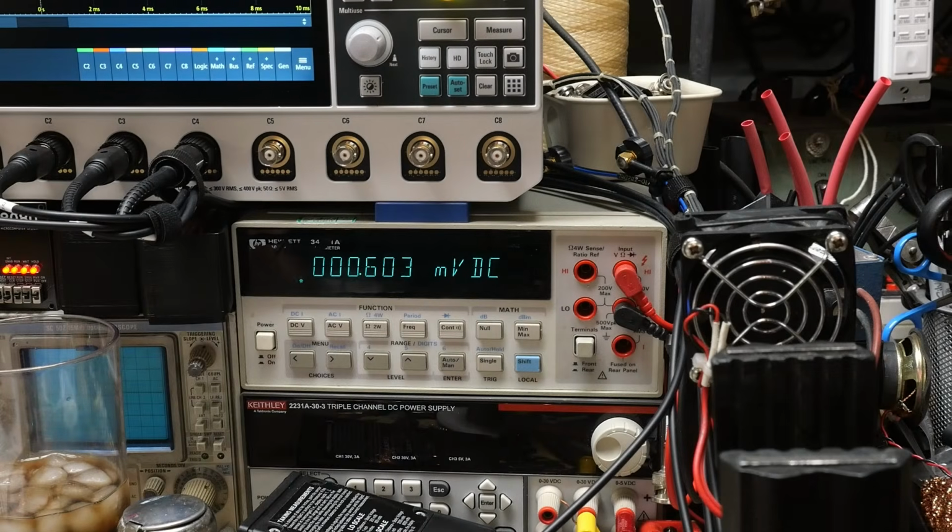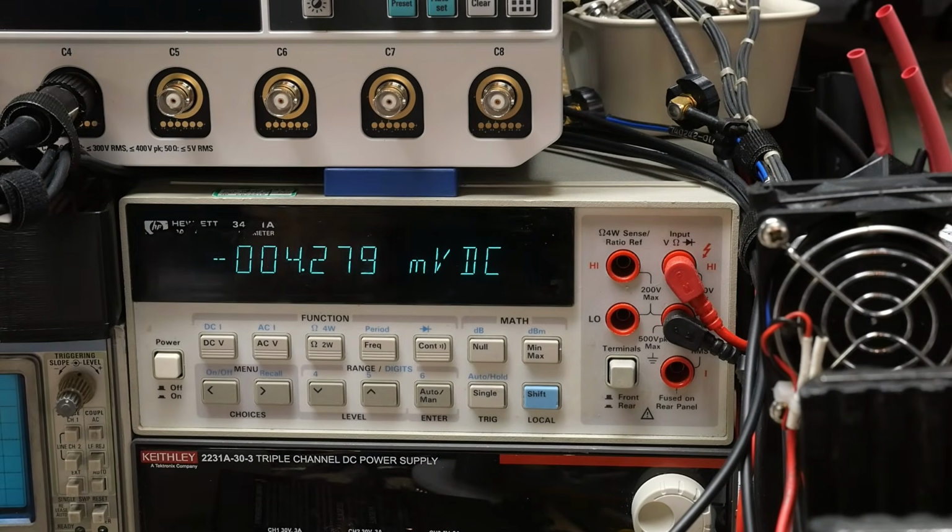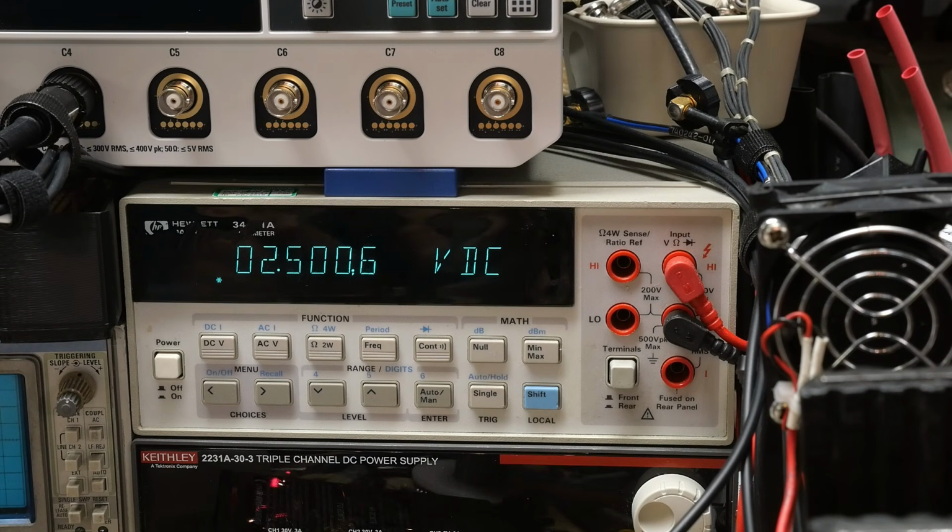Let's come over here to a nice voltmeter, and I will measure the VREF pin, and we get 2.5006, so pretty good.